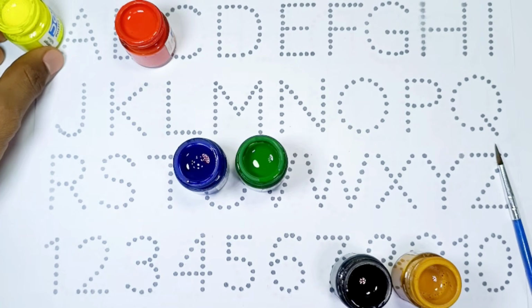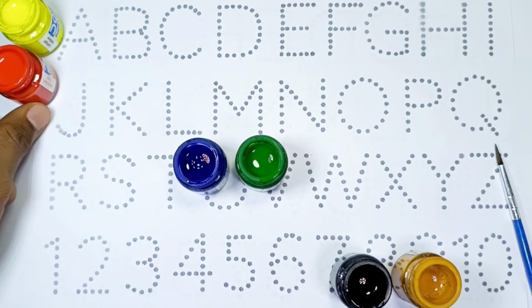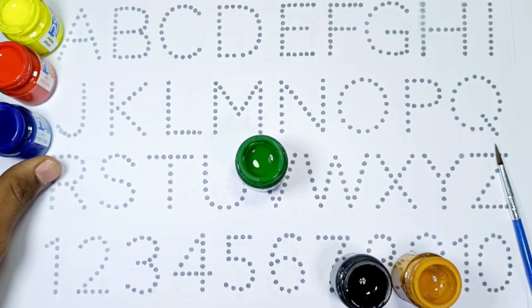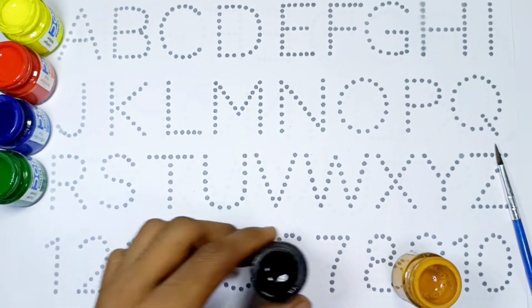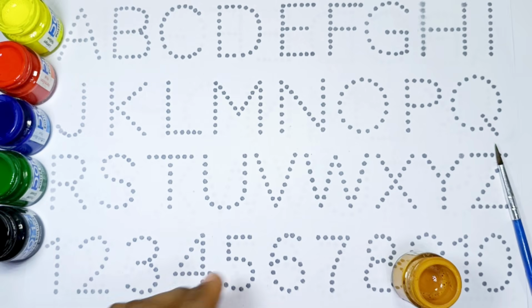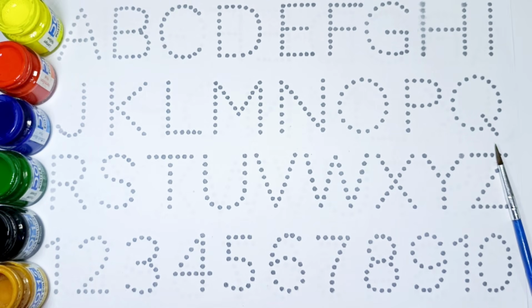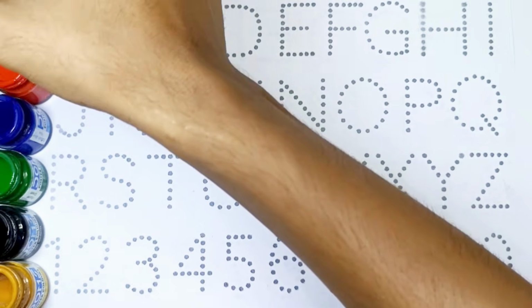Yellow color, red color, blue color, green color, black color, and yellow ochre color. So okay, so now you draw A and use yellow color.